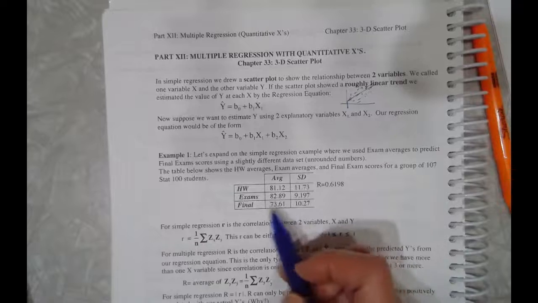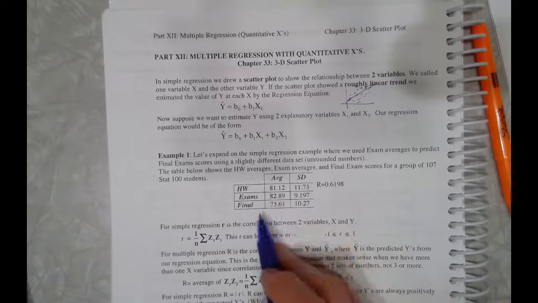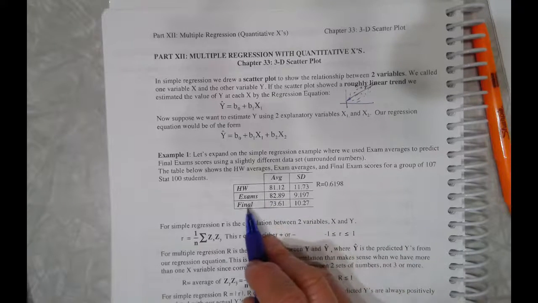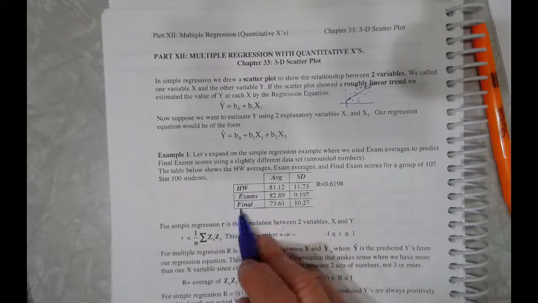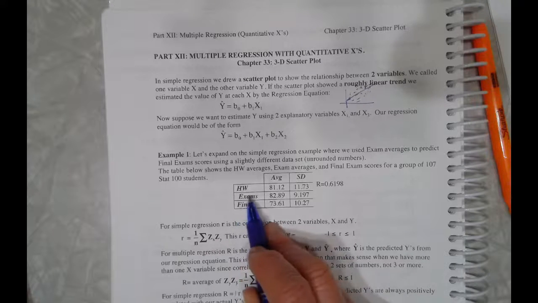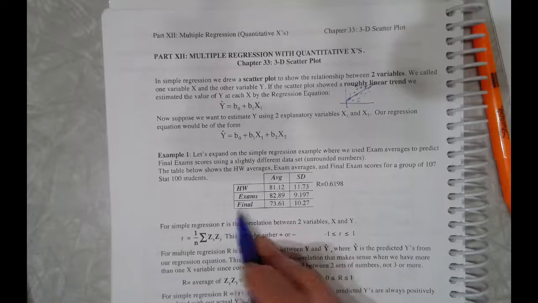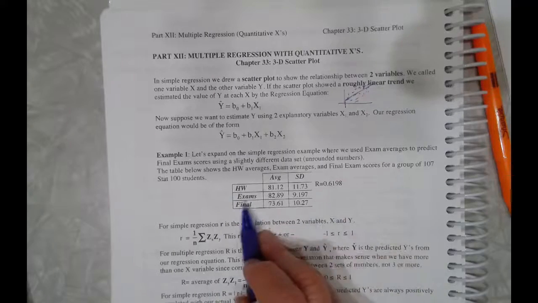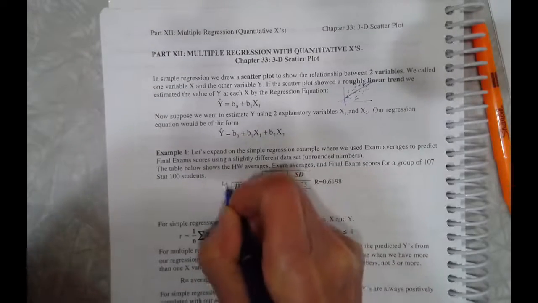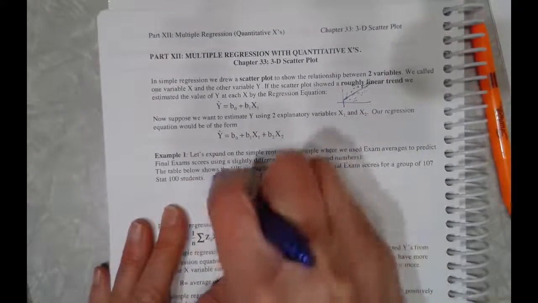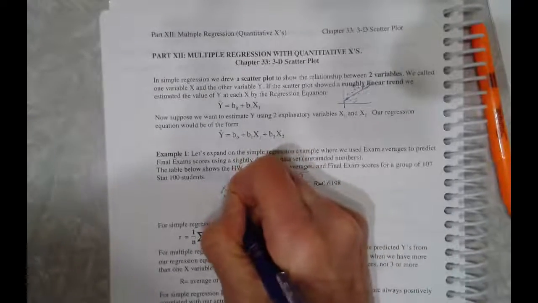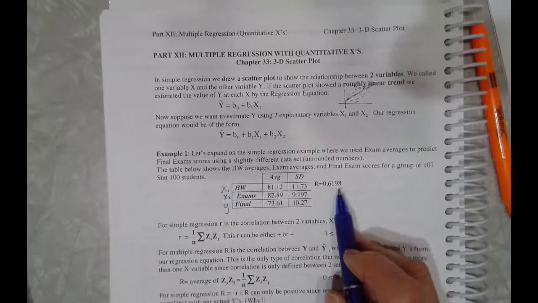So for example, let's say we go back to homework predicting finals. That's the last thing we did last time. And exams we've looked at a bunch of times predicting finals. So here's the same data set. Now we're going to look at 2 variables predicting one. Here's our 2 variables, x1 and x2, predicting y. And now we've got a stronger correlation than we did with just either one of them.